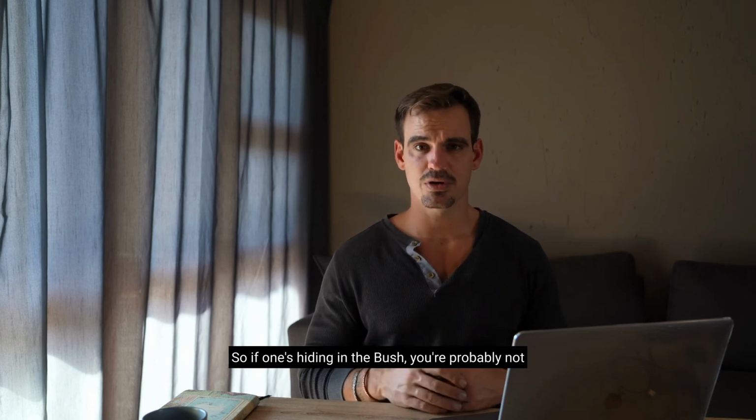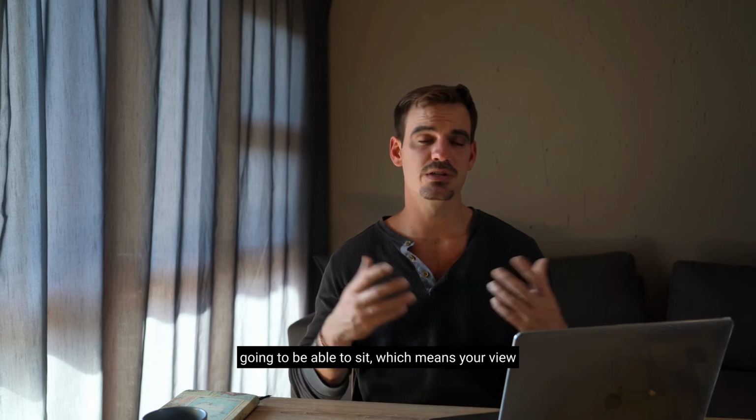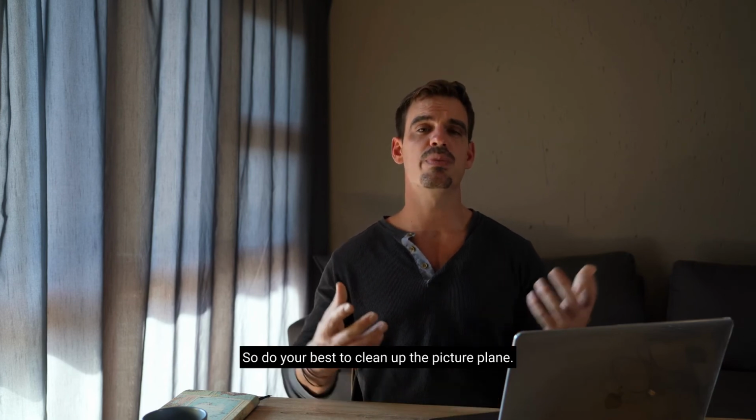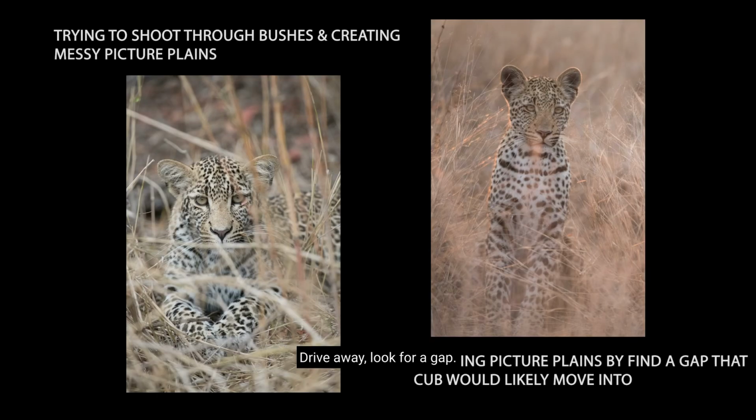So if one's hiding in a bush, you're probably not going to be able to see it, which means your viewer's not going to be able to see it. So do your best to clean up the picture plane. Drive away, look for a gap, try and predict where the leopard's going to go, and wait for that moment.